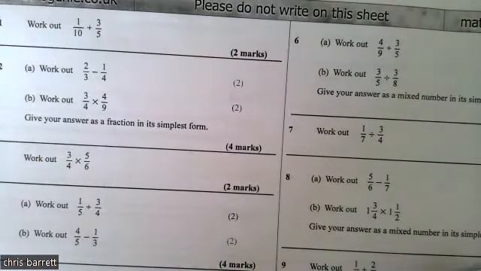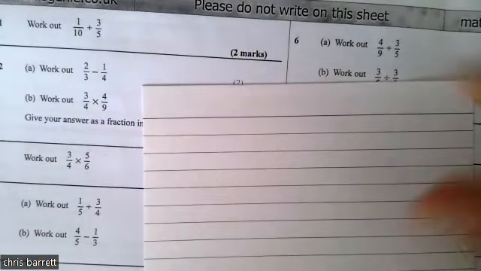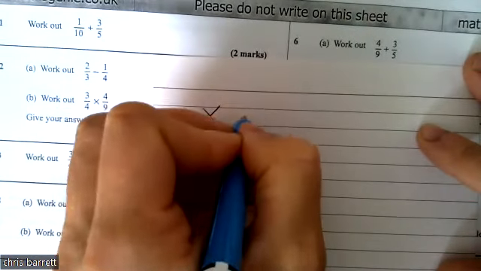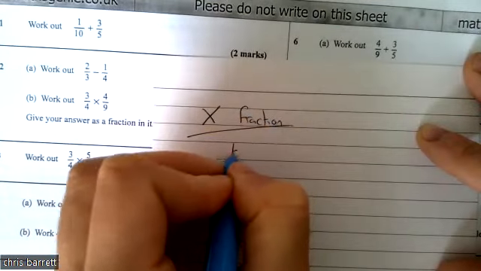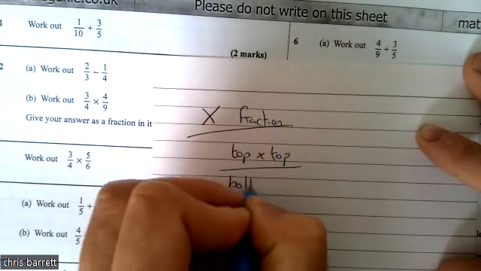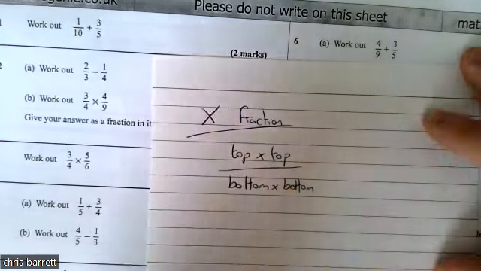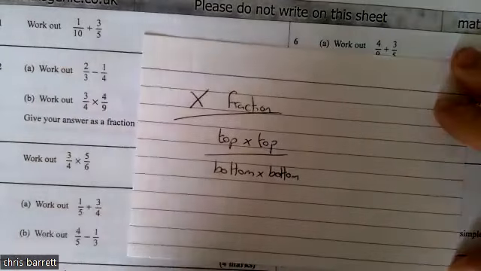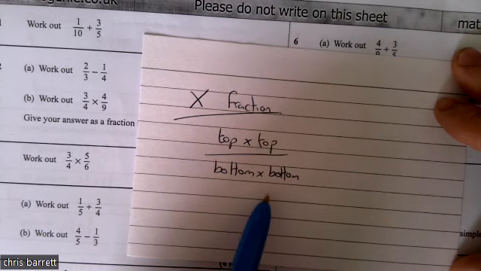Have a look at these couple of multiplying questions. The phrase that we've looked at multiple times in lessons with multiplying fractions is the slogan "just do it". What I mean by just do it is we always do top multiplied by top over bottom multiplied by bottom. Or, to be more mathematically vocabularied, numerator multiplied by numerator, denominator multiplied by denominator.